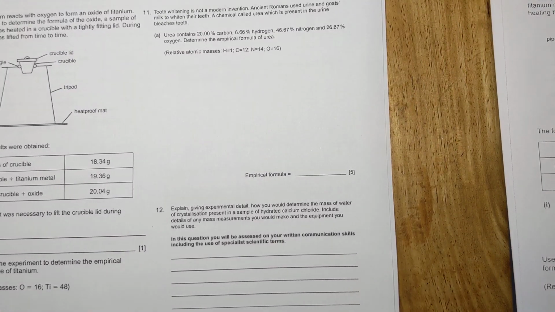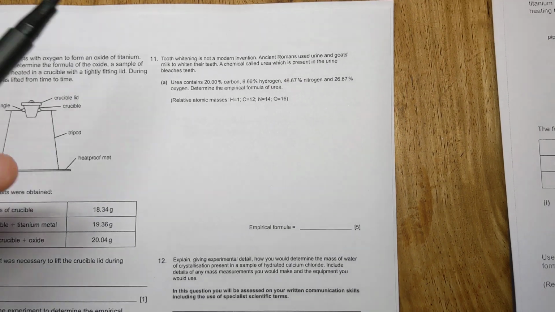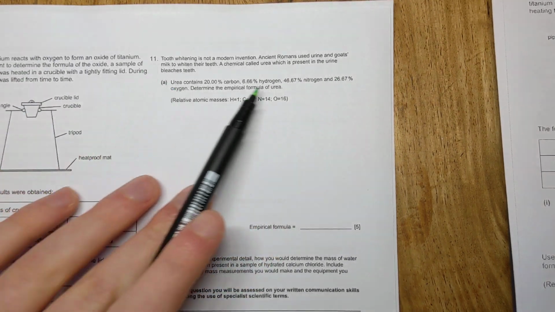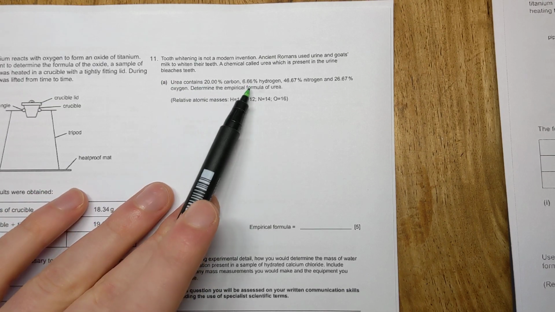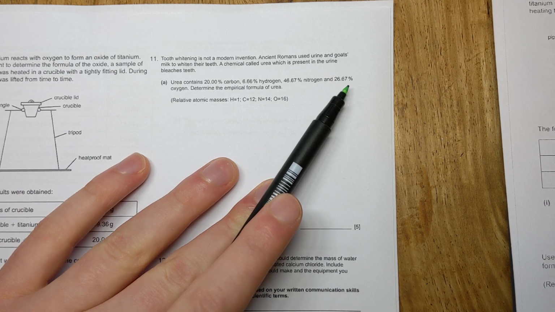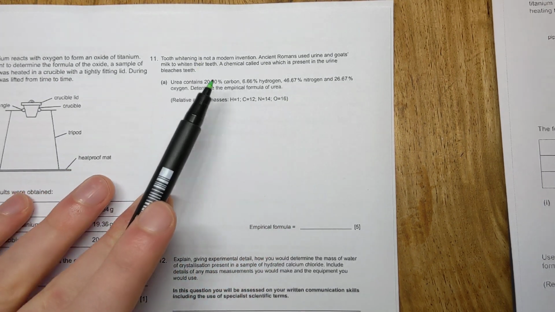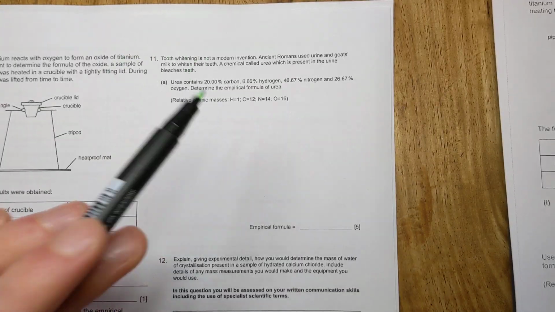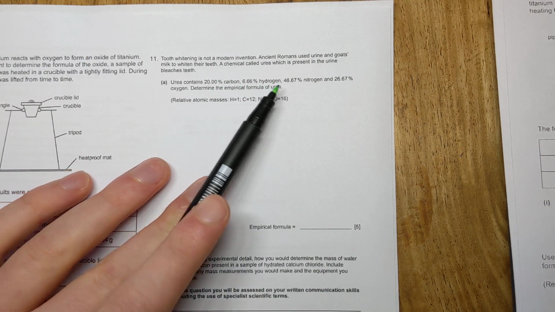So this first one, question 11, it's a little bit simpler. It's a 5-mark question though, so they do give you quite a lot of credit for this. It gives you information about a tooth whitening thing called urea: 20% carbon, 6.6% hydrogen, 46.67% nitrogen, and 26.67% oxygen. Determine the empirical formula. So again, it's a percentage one, but we just treat that like grams. The only thing that's a bit tricky is the fact that we've got 4 of them, but that doesn't change how we approach it.